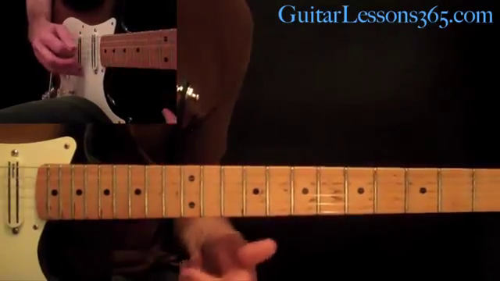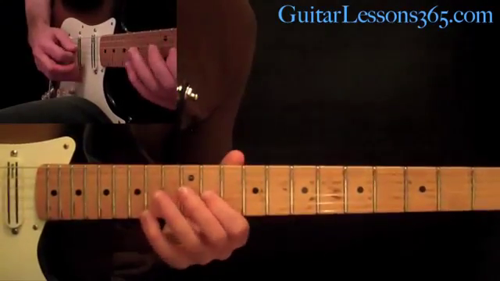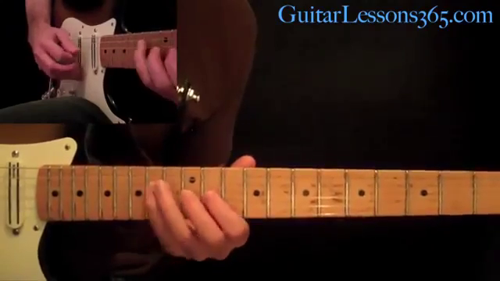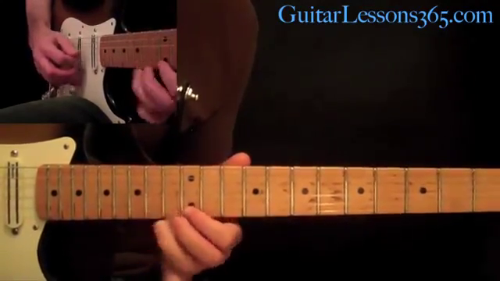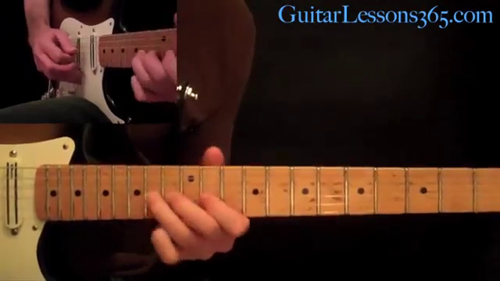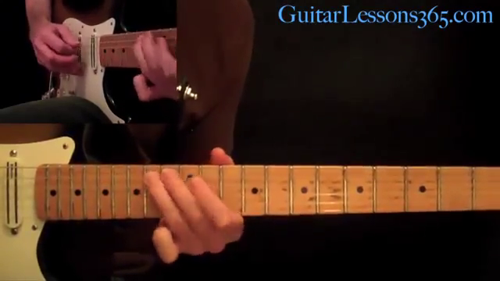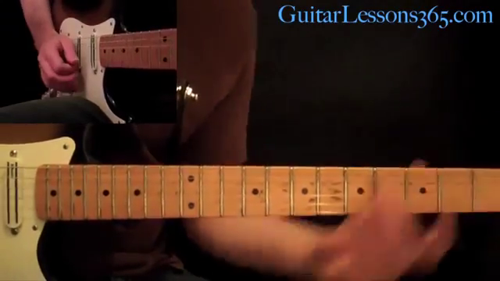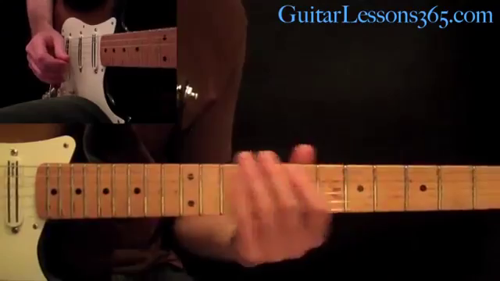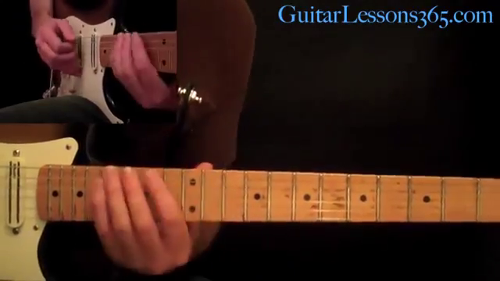Alright, so we have it all together. Alright, then we have the shape built up, the fifth shape for the major pentatonic.